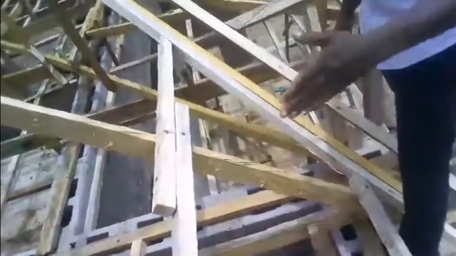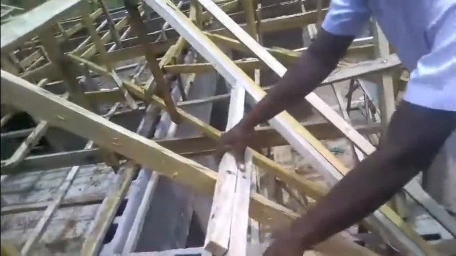So for your assignment, go and design a three-dimensional drawing of a roof and show all these parts we have identified. Thank you and remain blessed.